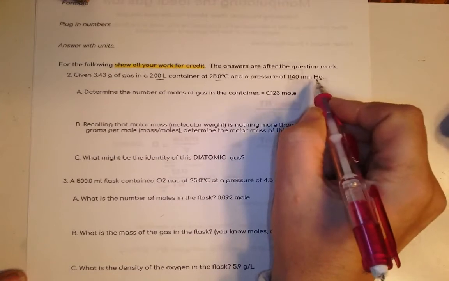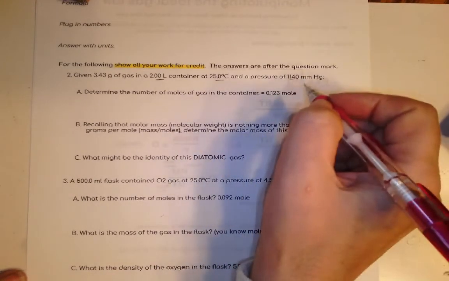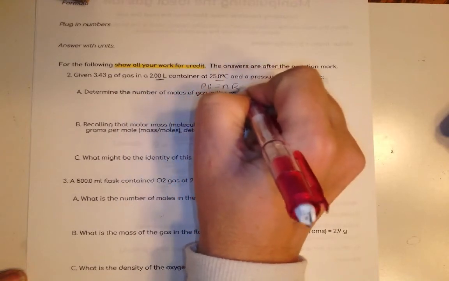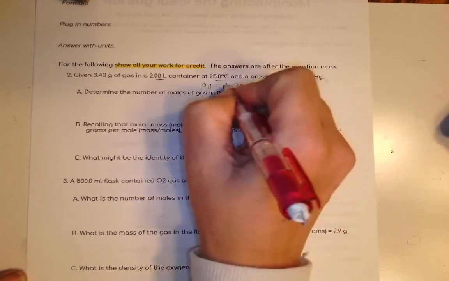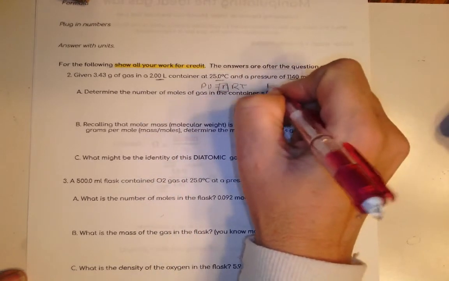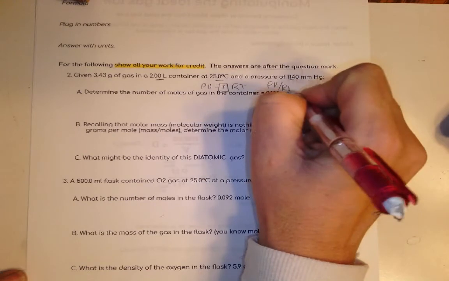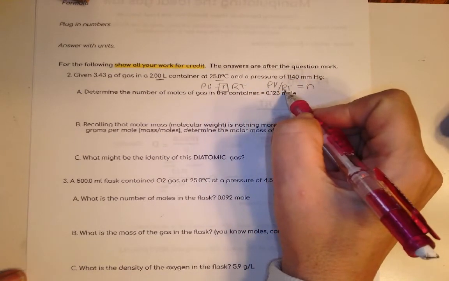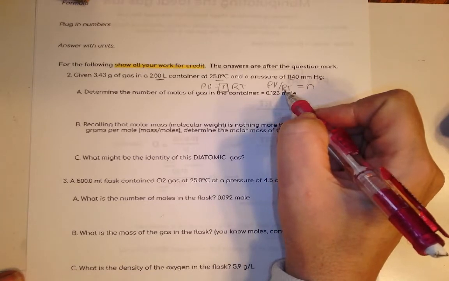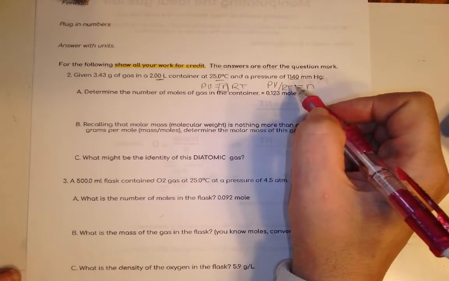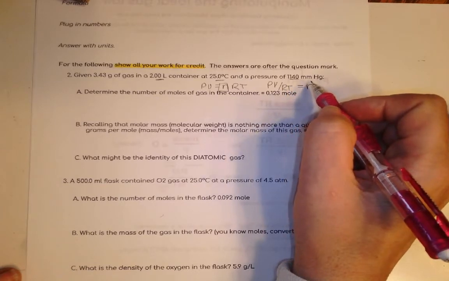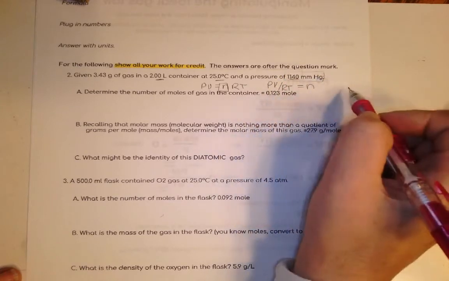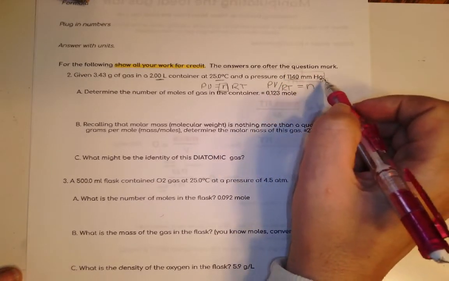Now the first thing to know is that we have enough information to use PV equals nRT, okay? And we're solving for moles. So our formula is PV divided by RT equals moles. And which R do we want to use? Well, we can use the R that's in atmospheres or the R that's in kilopascals, but we have this problem right here. Our pressure is in millimeters of mercury.